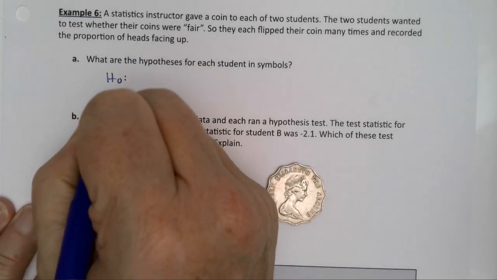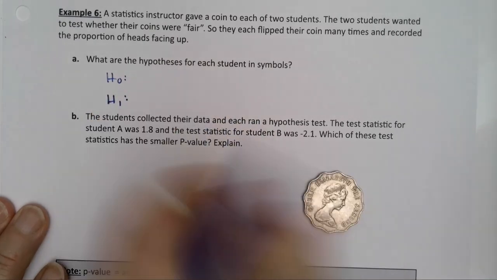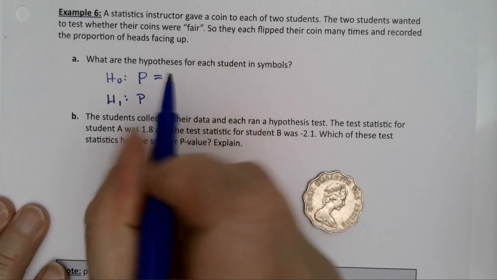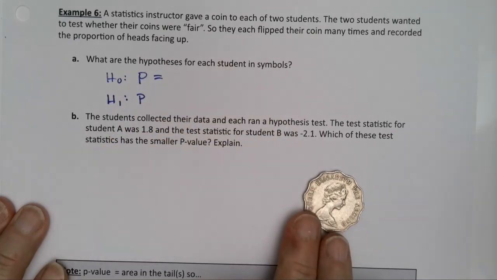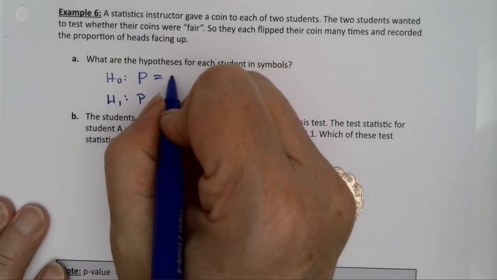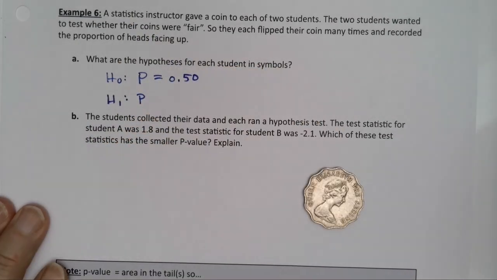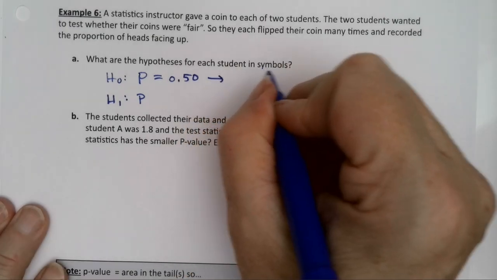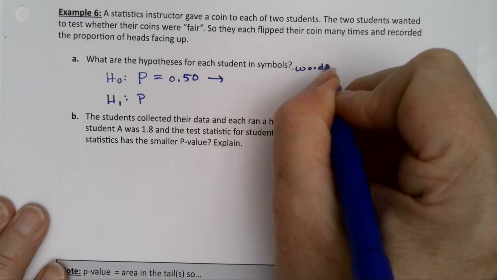Okay, so let's write this. So it'll be proportions because it's a coin. And then if it's fair, the heads will come up 50% of the time. So 0.50. Right, so this would mean in words, which I didn't ask for, but I'll write down right here.